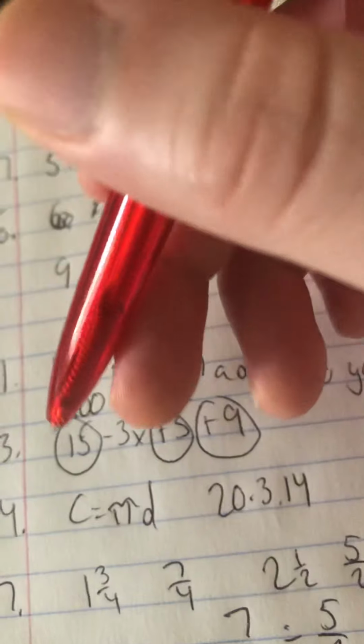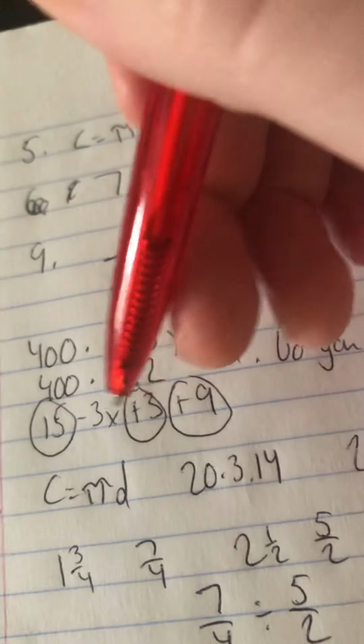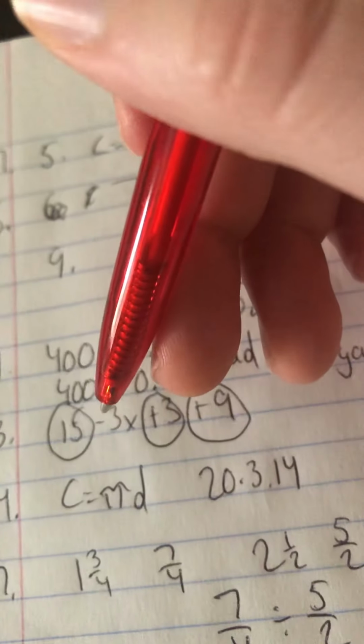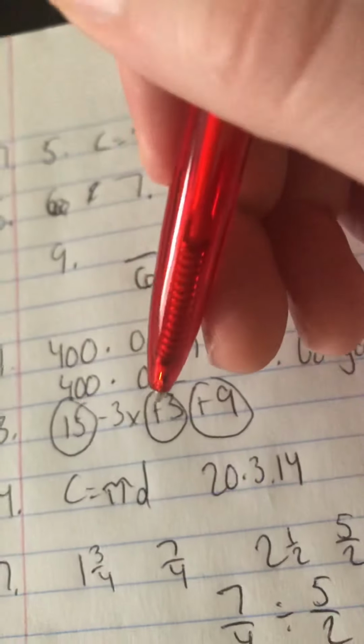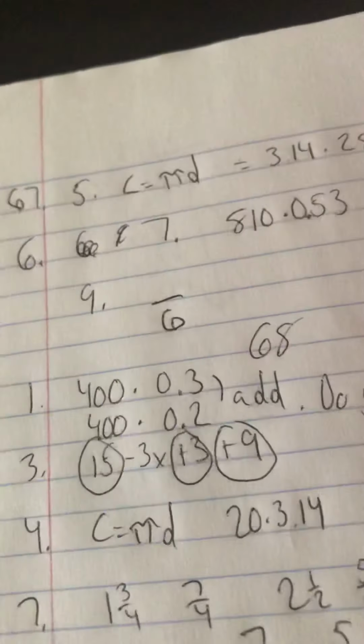Like I wrote here, I circled the 15, the 3, and the 9. You have to add those together and then subtract it from 3x. So you can't solve it. Just whatever you get added here, you'll write it and then minus 3x, and that'll be your answer.